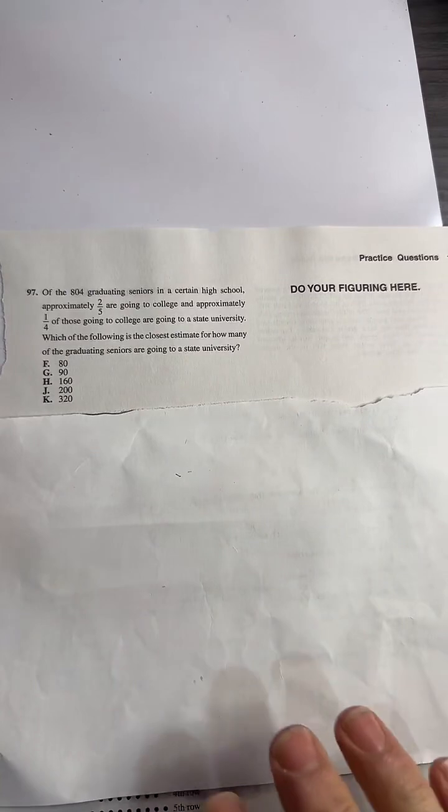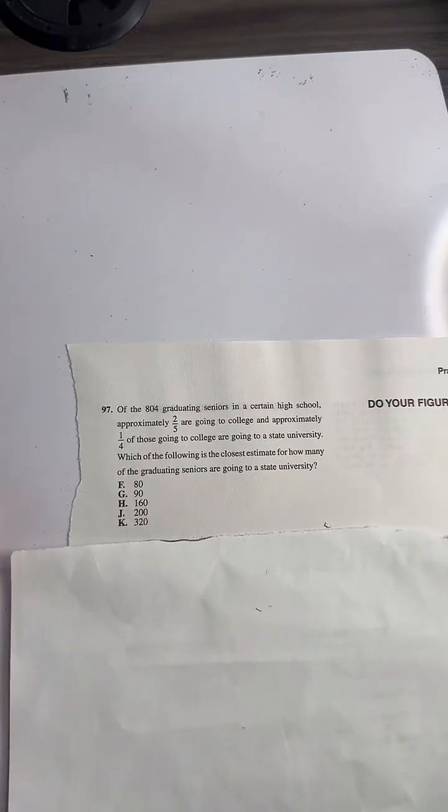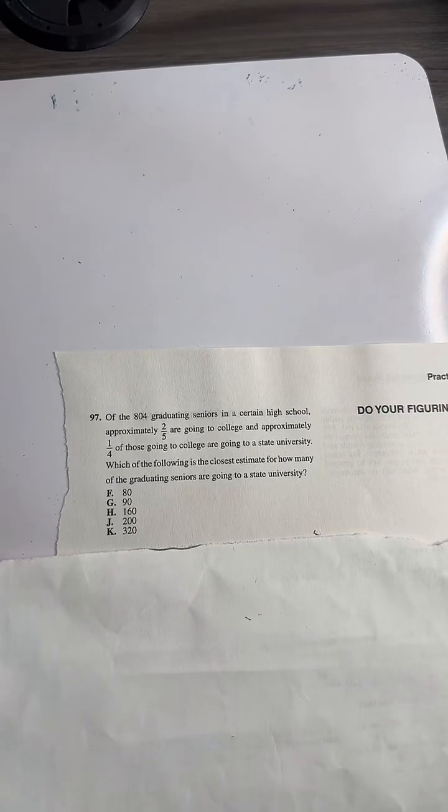All right. Of the 804 graduating seniors at a certain high school, approximately 2/5 are going to college. Approximately 1/4 going to college are going to a state university. Which of the following is the best estimate for how many graduating seniors are going to go to a state university? All right, let me just open up my answer key to make sure that I can get these questions confirmed. All right, here we go.